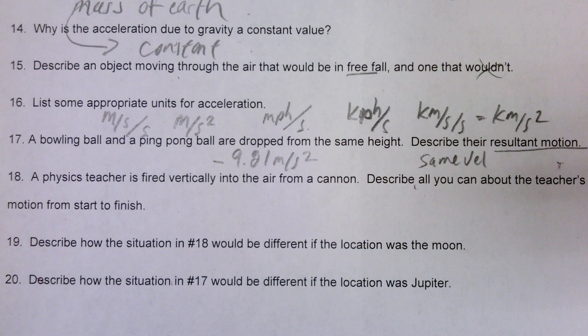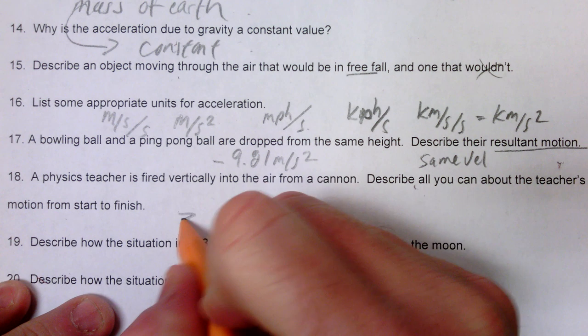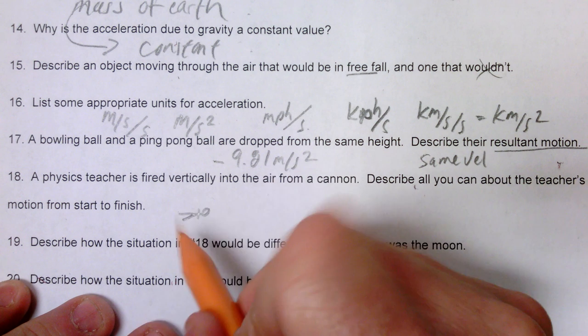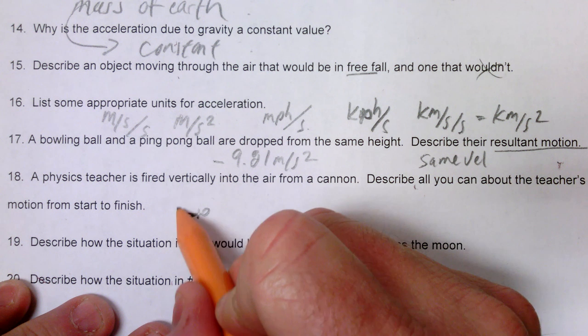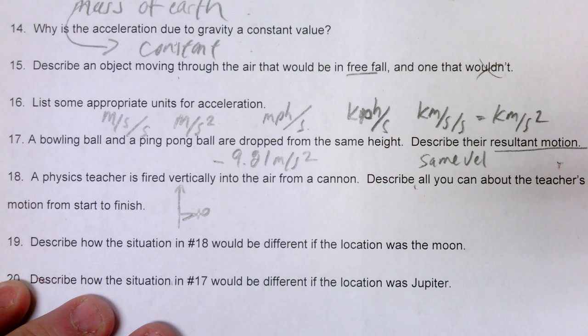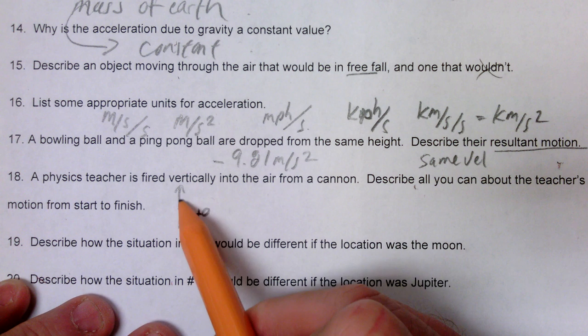So in number 18, a physics teacher is fired vertically into the air from a cannon, probably from a frustrated physics class. Describe all you can about the teacher's motion from start to finish. So we've got a poor physics teacher shot up into the air out of a cannon, who has some initial velocity in the y direction. Now, what's happening here to the teacher going this way?